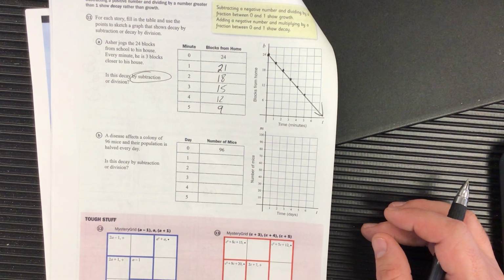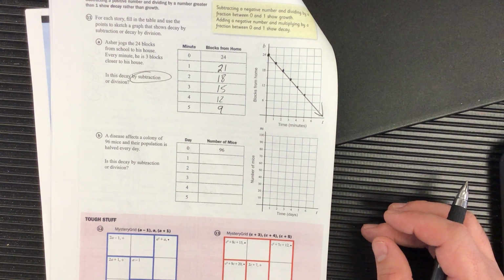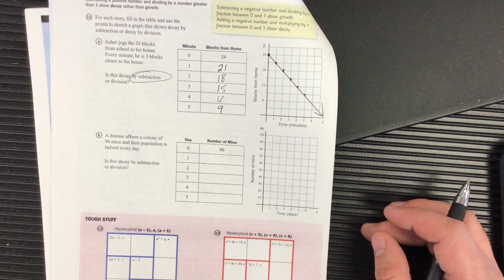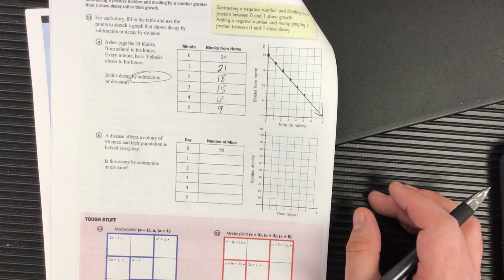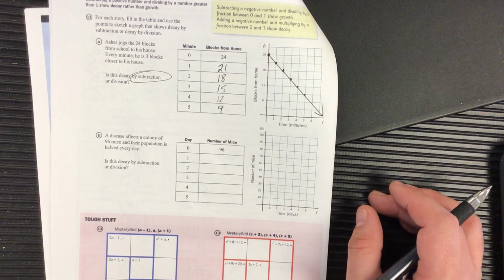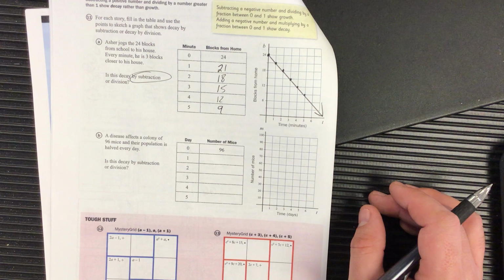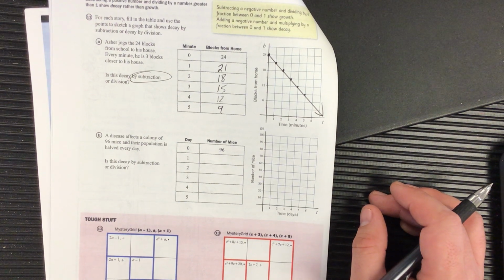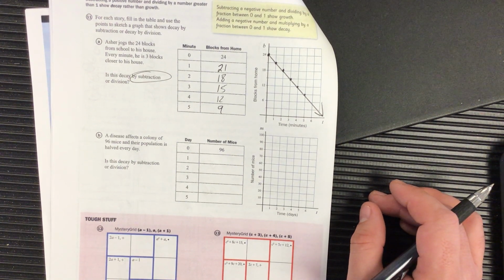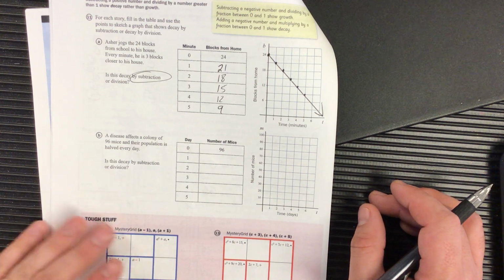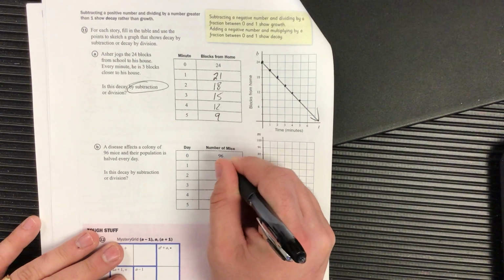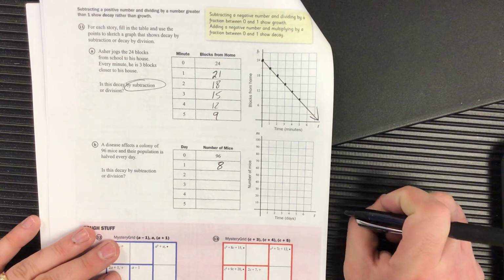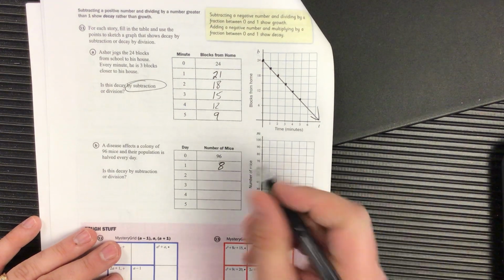Half of 96 is what I'm looking for. You might have to actually take a number and divide it by 2 on your paper if you can't tell me what half of it is. 48.